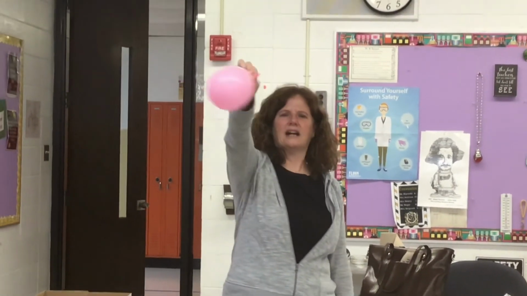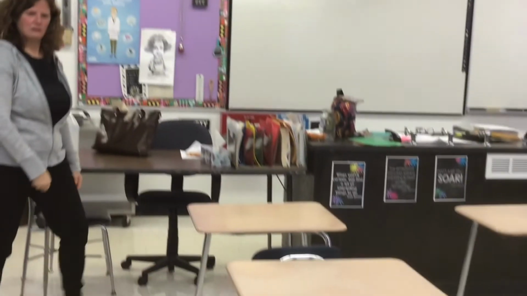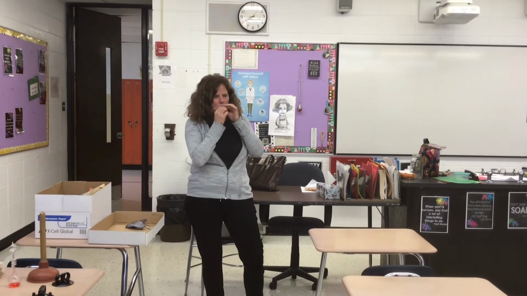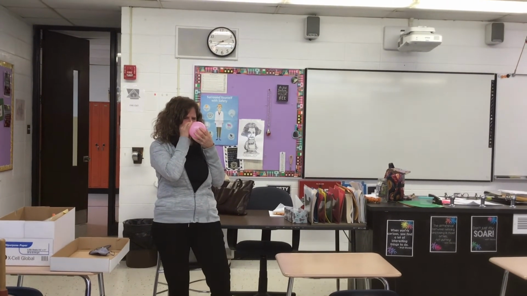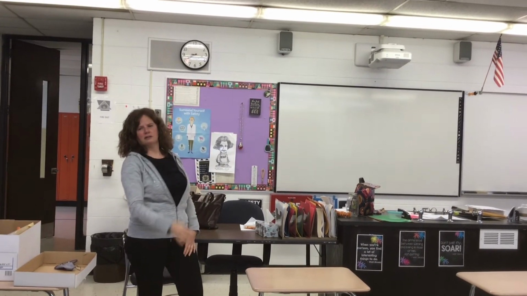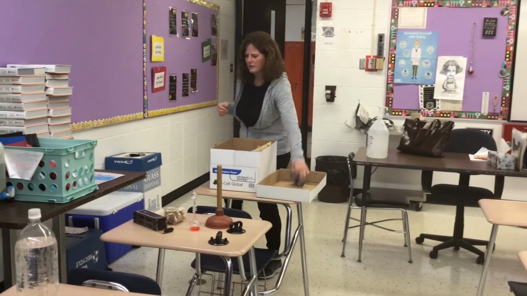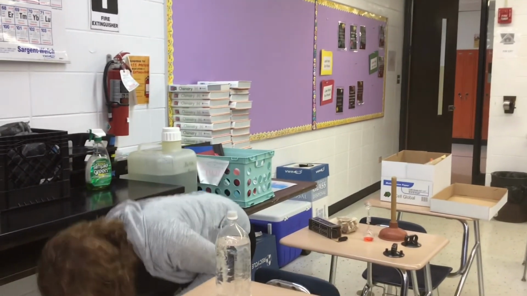Here's the balloon, right? When I let it go. Why did it do that? What caused it to move as we went? I'll do it one more time. Here's the balloon. Now this time it went that way. Figure out what's going on there. Perfect, thank you.